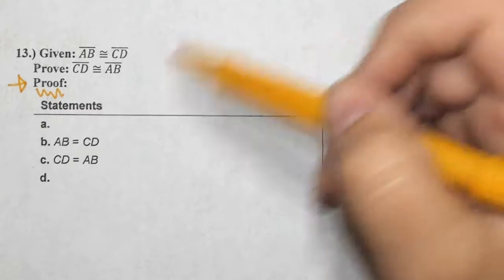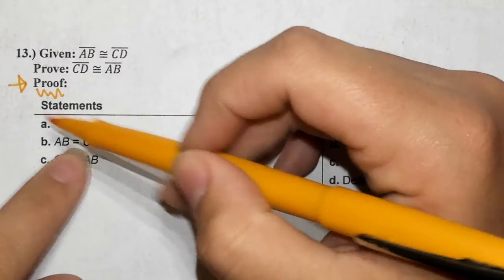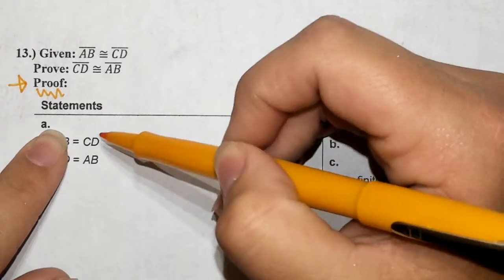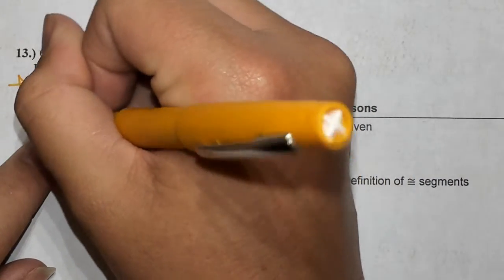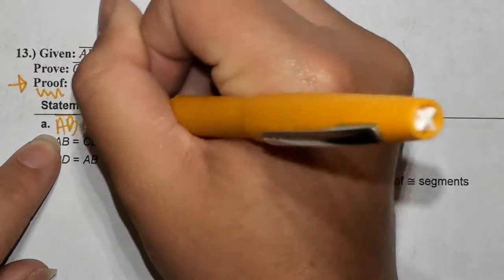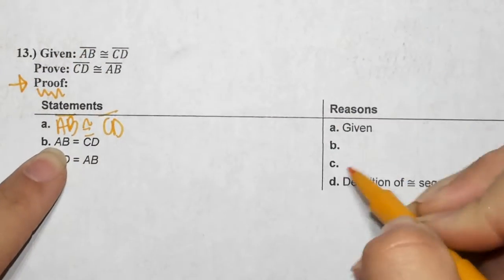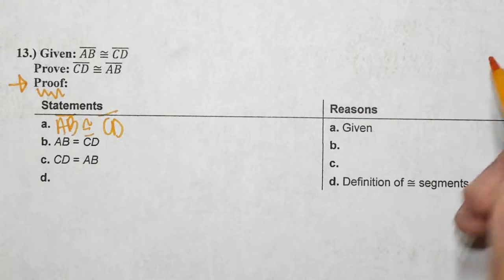Okay, so these are proofs. Now, right here, you always write what's given first. So given always goes first. That was an easy one to fill in. You have AB is congruent to CD. And then the reasoning behind it is always given.